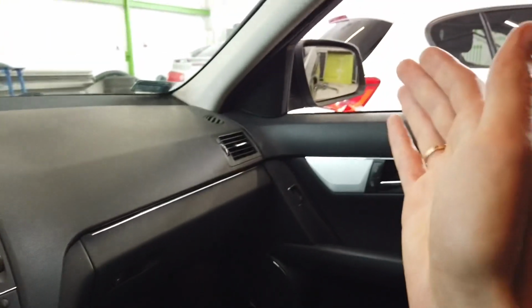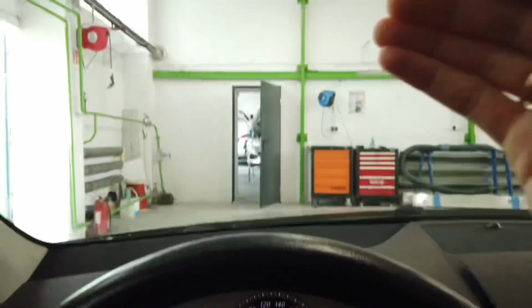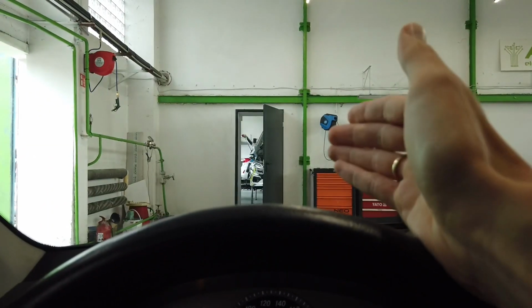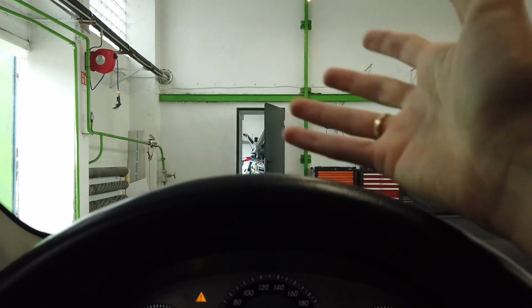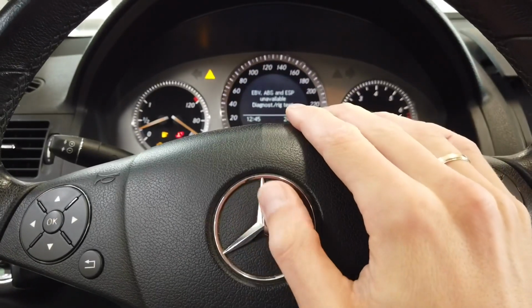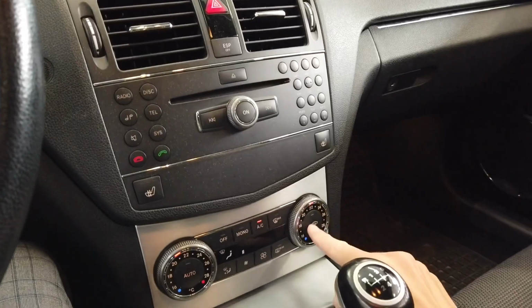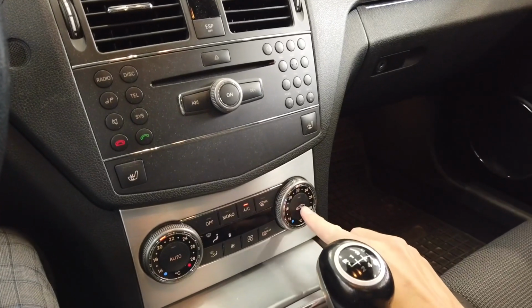So if you happen to drive your car, you have your windows open and your sunroof is tilted, but for some reason you want to close them. For example, there's a traffic jam in front of you and there's a lot of smoke from an old bus or something, and you are going through a tunnel and you want all windows and your sunroof to be closed. Just press and hold on the air recirculation button over here.